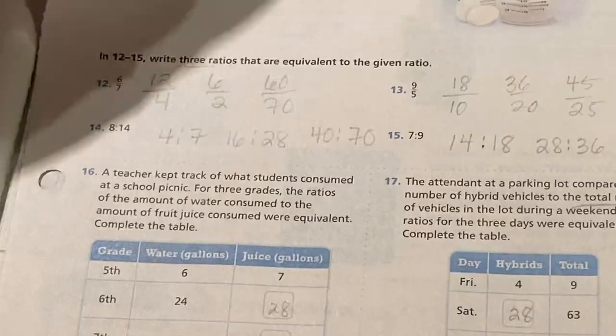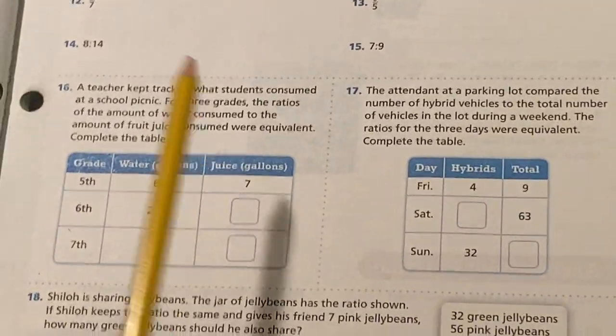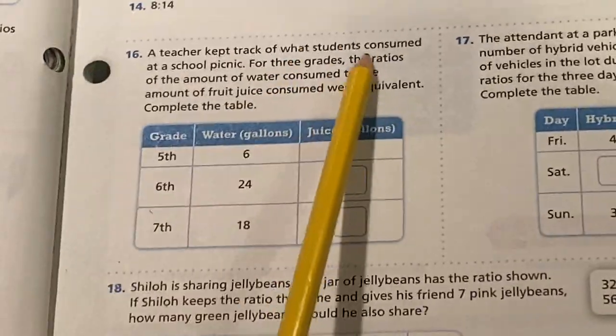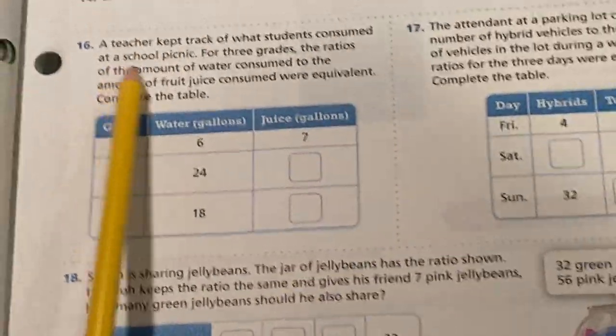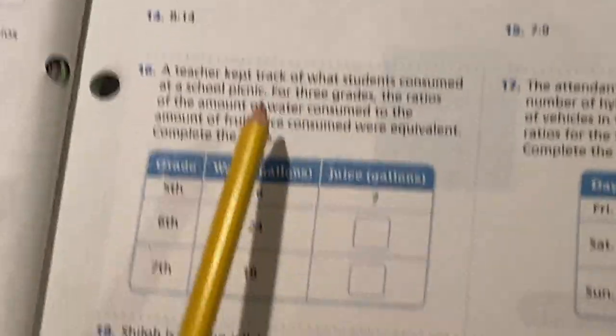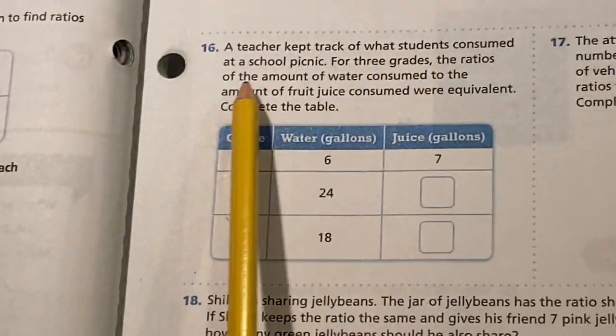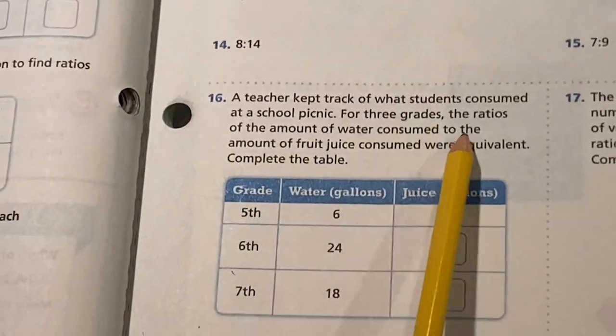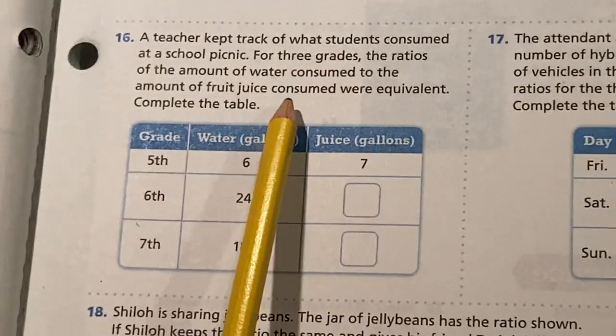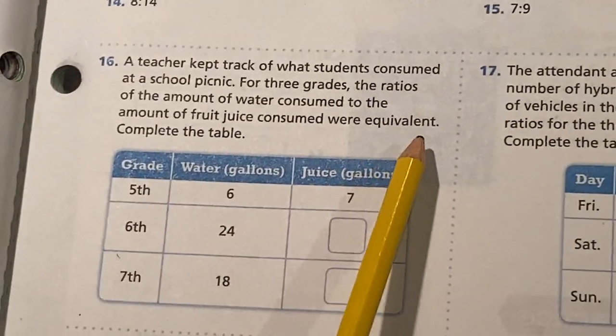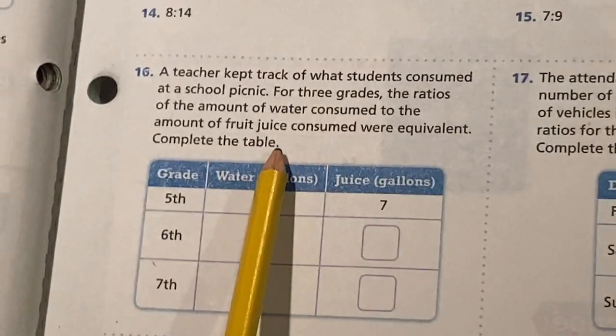All right, let's take a look at the second half of the page. A teacher kept track of what students consumed at a school picnic. That sounds like fun. For 3 grades, the ratios of the amount of water consumed to the amount of fruit juice consumed were equivalent. Complete the table.